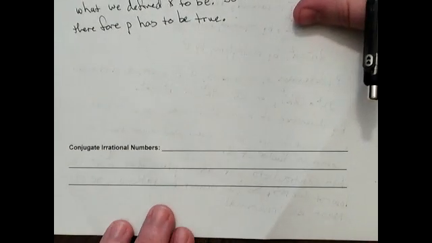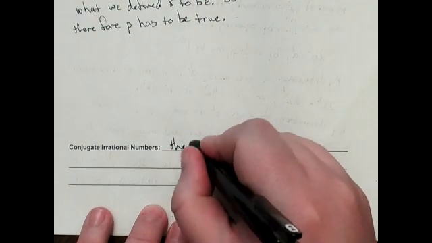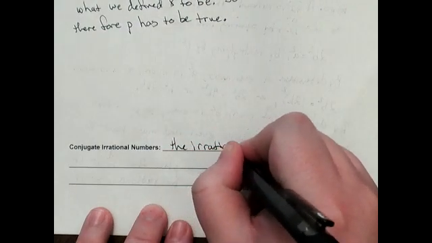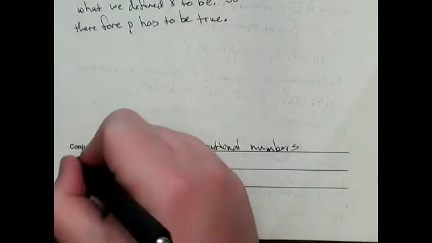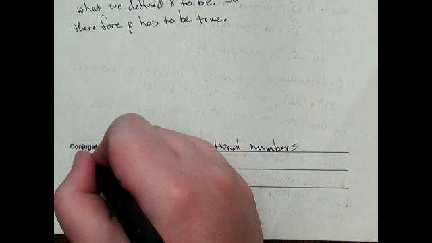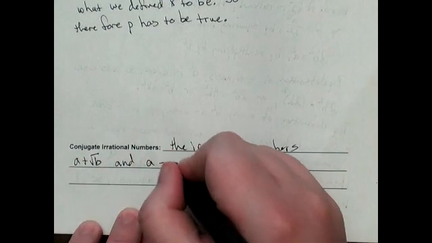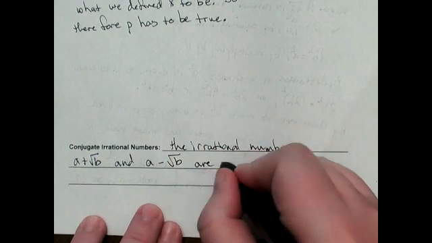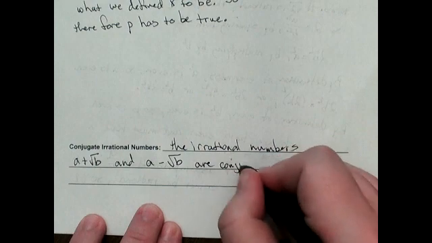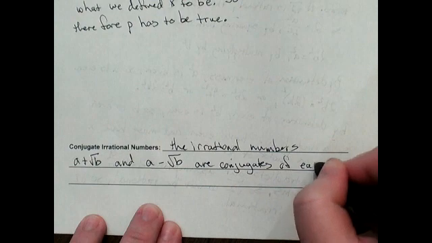There is one last vocabulary term here, and it's the conjugate of irrational numbers. So we can say the irrational numbers a plus the square root of b and a minus the square root of b are conjugates of each other.